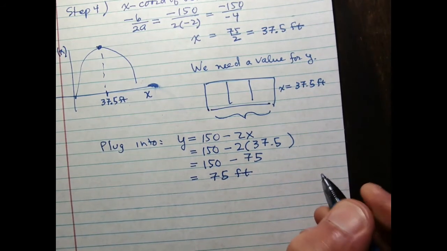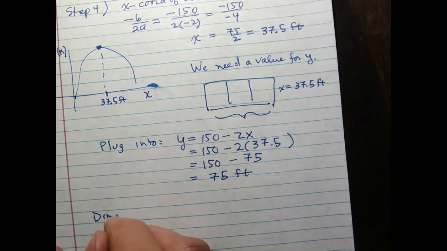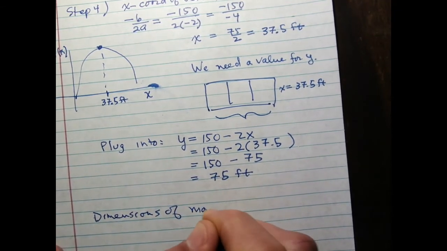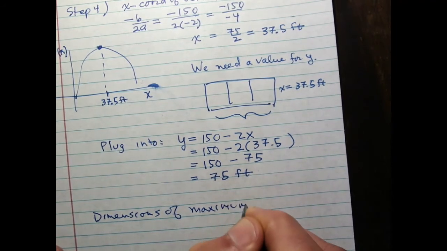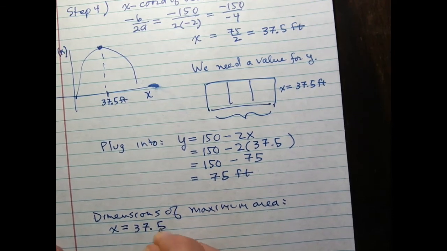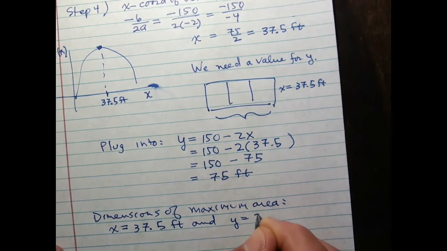So y is 75 feet. So the dimensions of maximum area are x equals 37.5 feet and y equals 75 feet.